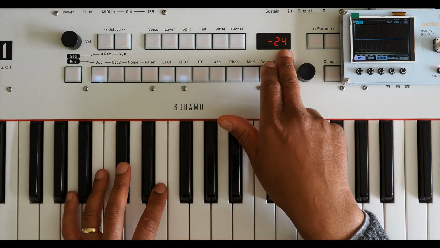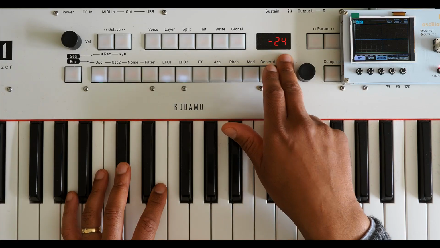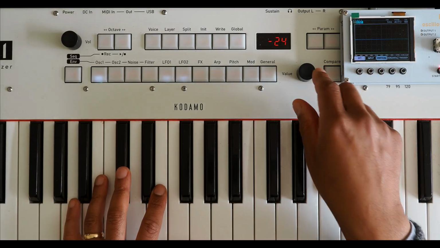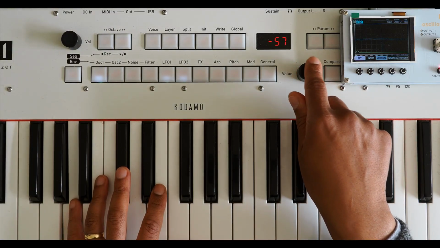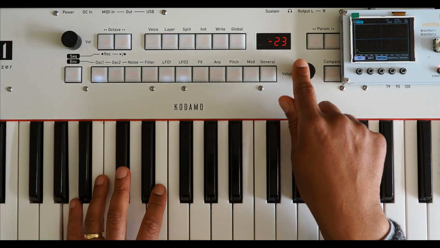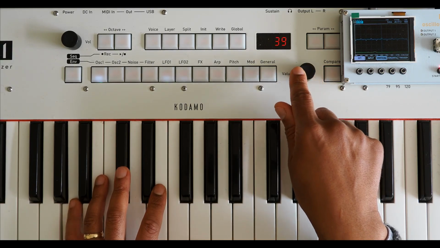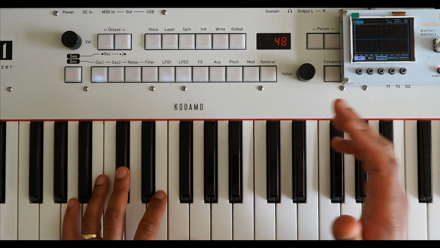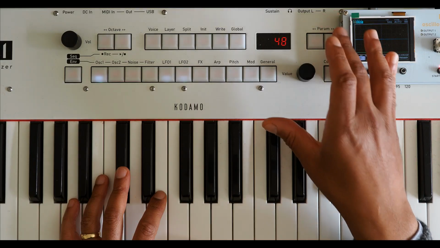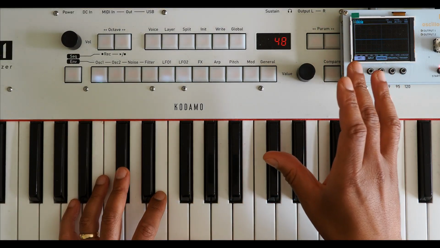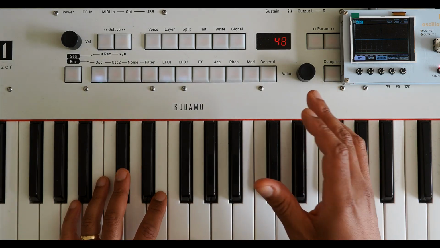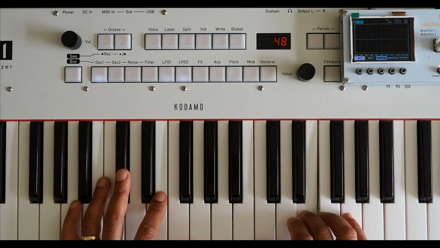So at the moment we're playing at -24. Let's change the pitch of this oscillator and see how that affects the sound. Okay, so if I raise the pitch up to 48, well, it's actually 6 octaves higher than it's playing by default in the patch.